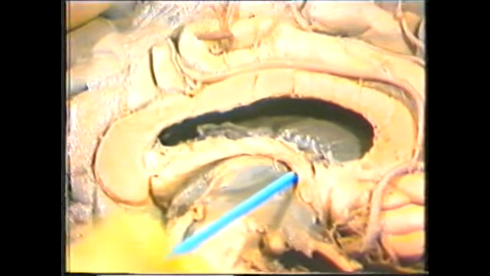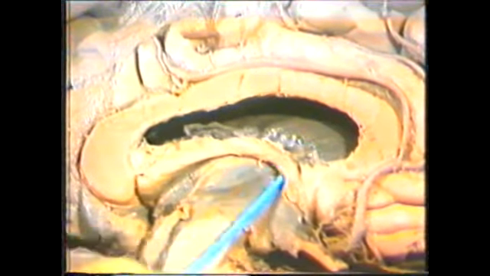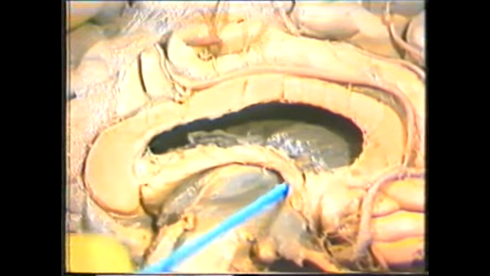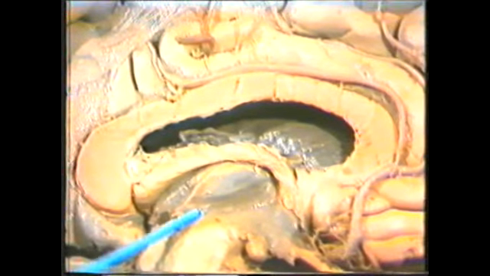This is the body of the thalamus, and below it lies the hypothalamus, with the hypothalamic sulcus in between. This sulcus extends from the interventricular foramen anteriorly to the cerebral aqueduct of the midbrain posteriorly.